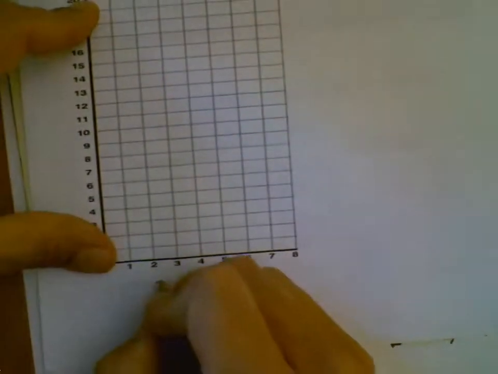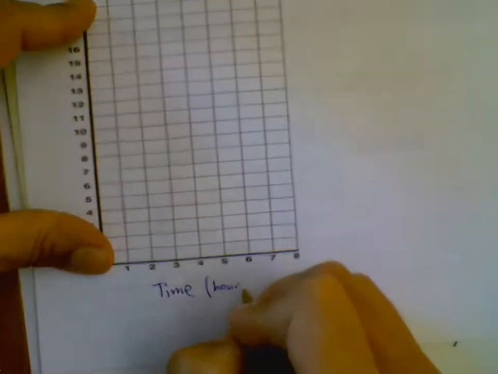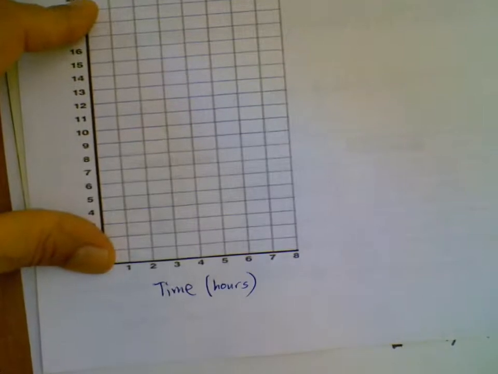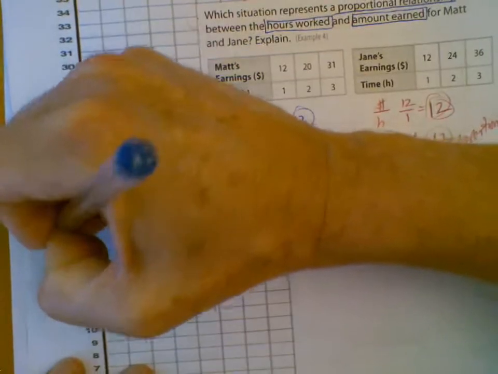So this is going to be time measured in hours, right? It's not enough to say time, because it could be minutes, could be years, could be months. And then that means the y-axis is going to be earnings. So I'm going to write earnings. And the earnings are in dollars.